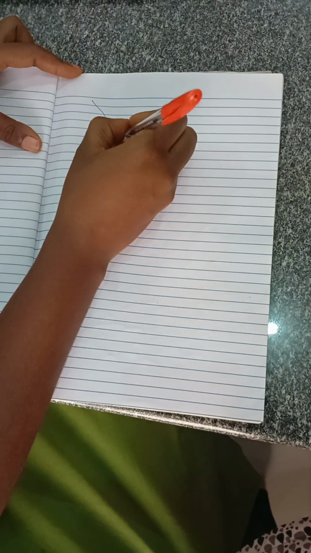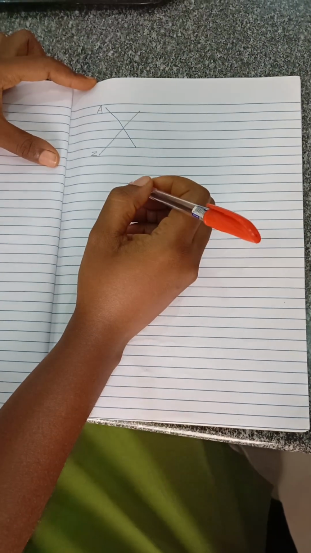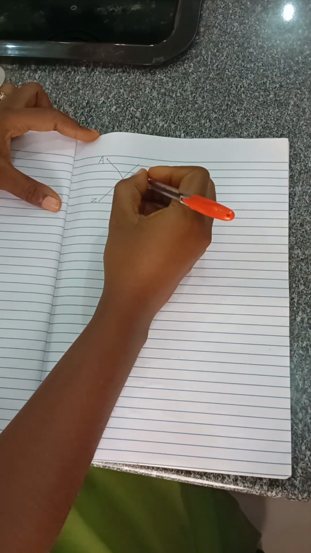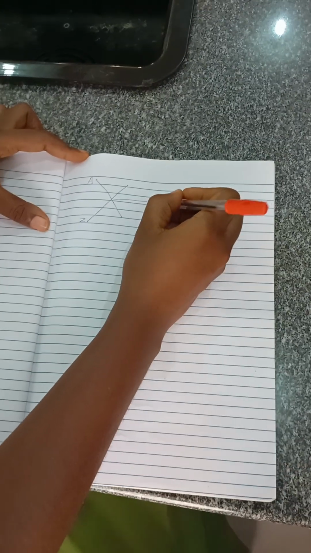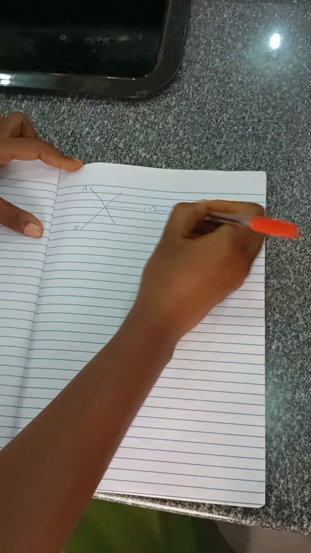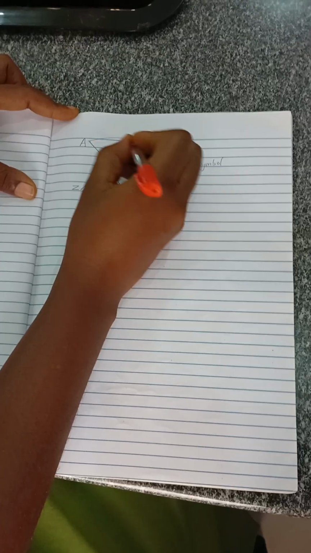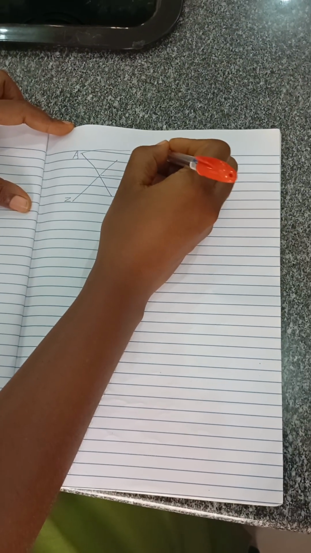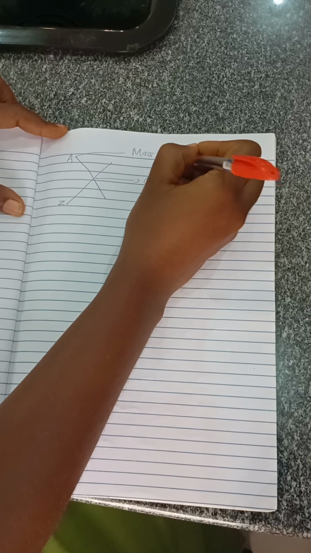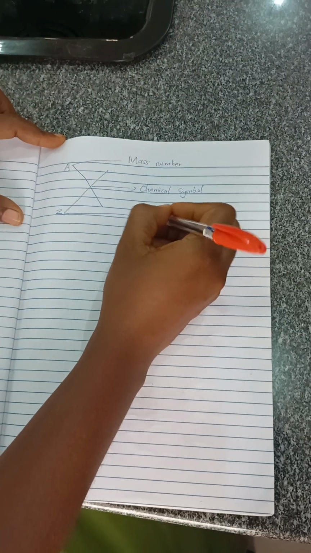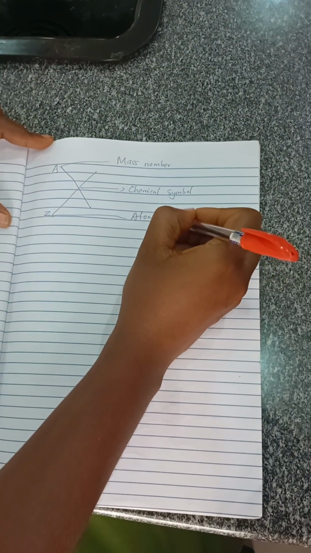A symbol X, and I have A and I have Z to illustrate atomic number and mass number. So this X you see here is a chemical symbol. It represents the chemical symbol. The A here is the mass number, while the Z here is the atomic number.